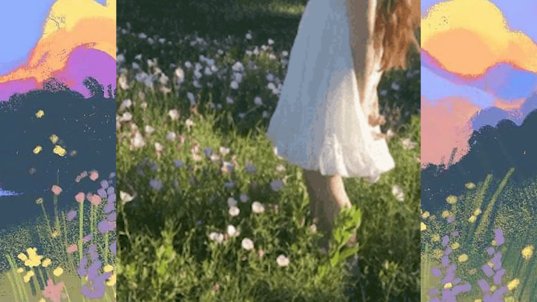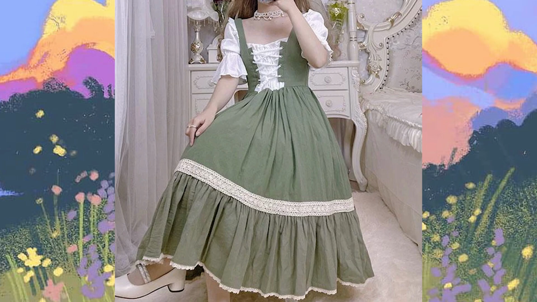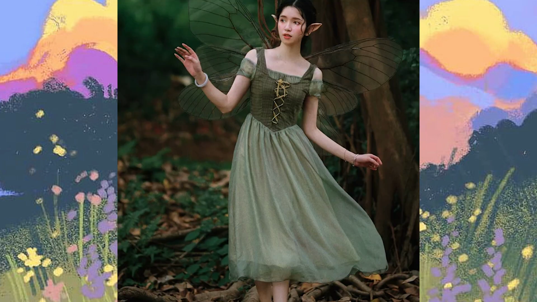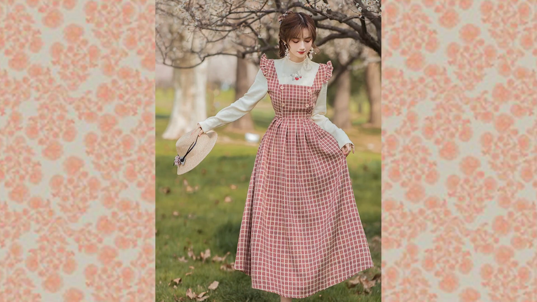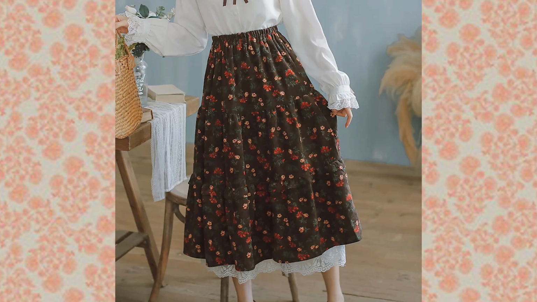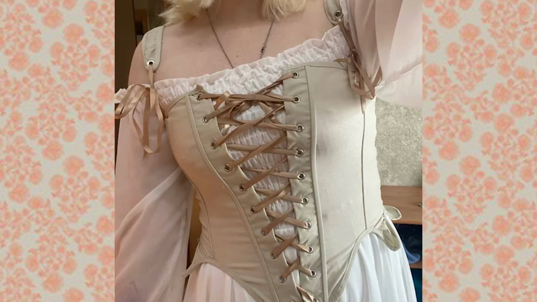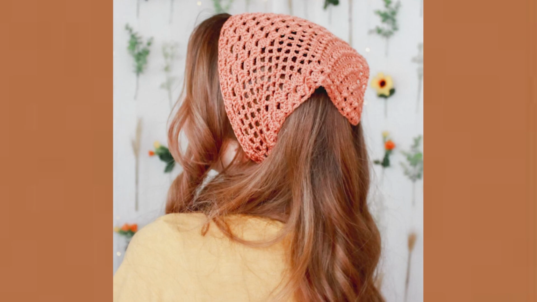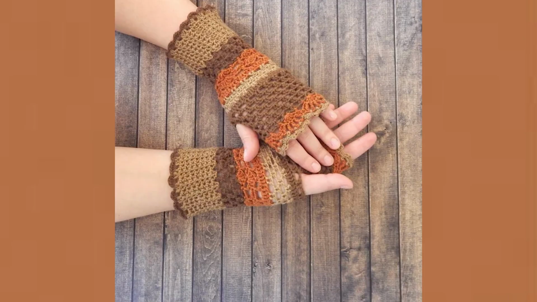Fashion is also a big part of this aesthetic. The fashion is more feminine focused with cozy outfits that include elements of whimsy. You'll usually see longer flowy dresses and skirts with floral patterns or laced corsets and bodices. Cotton, knitted yarn, and other natural fabrics are found in these outfits.